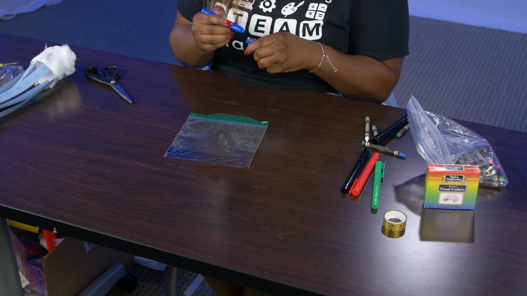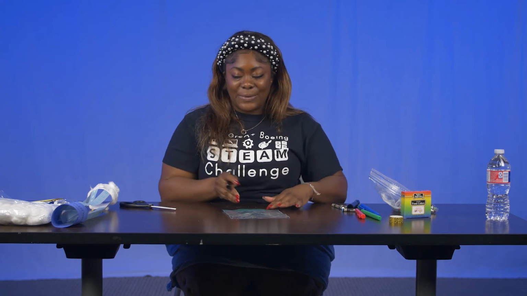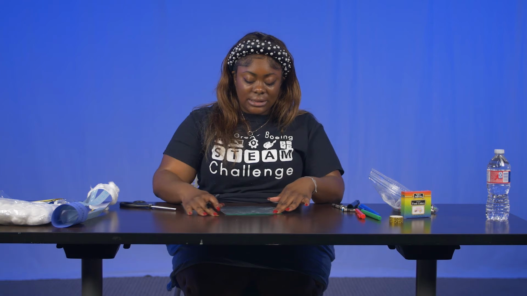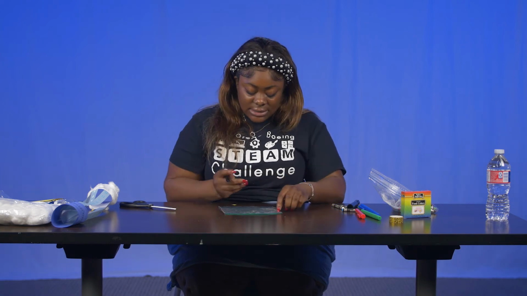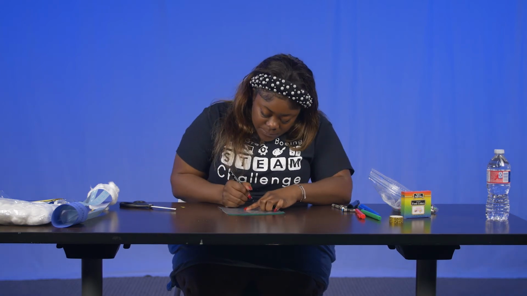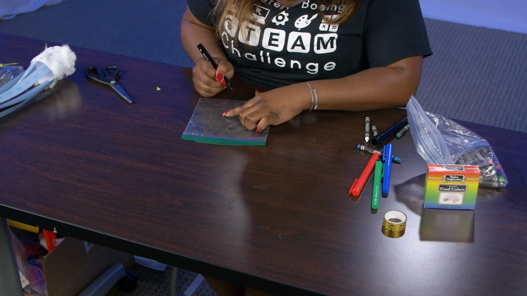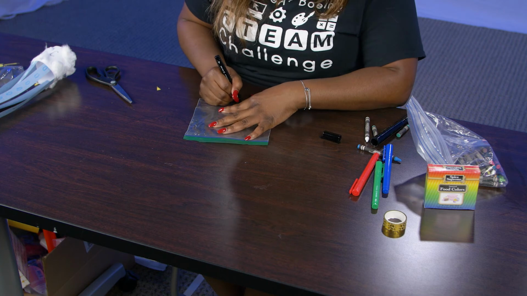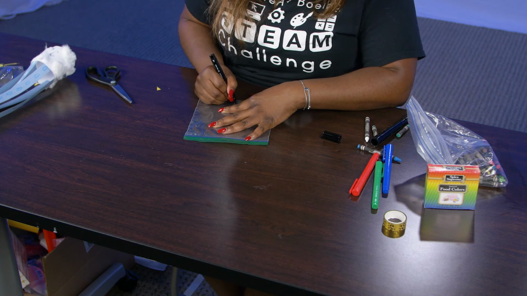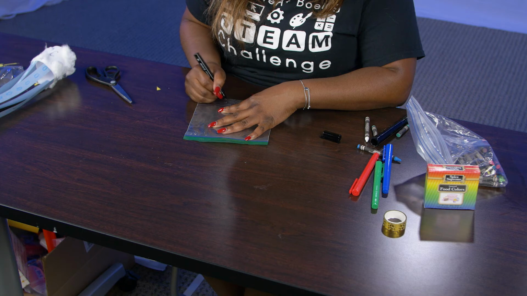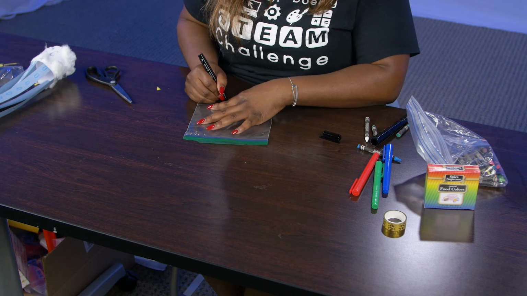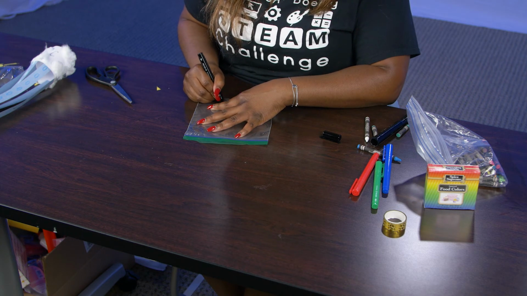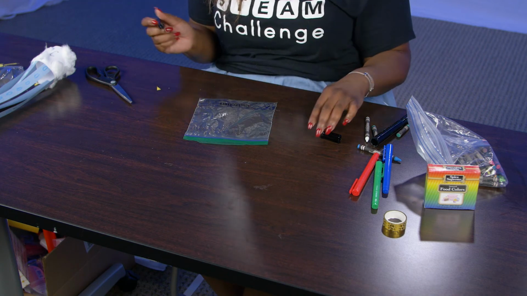Now you are going to write the word collection with your black marker, just like we did on our water cycle model. So remember collection. C-O-L-L-E-C-T-I-O-N, collection. Great job.